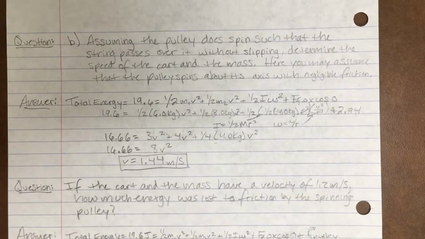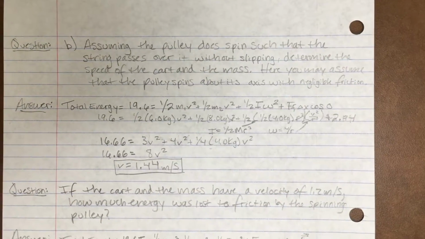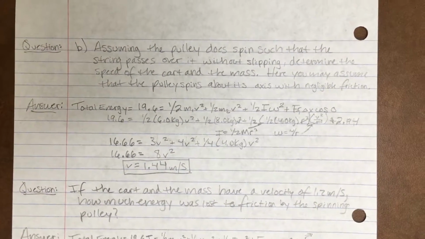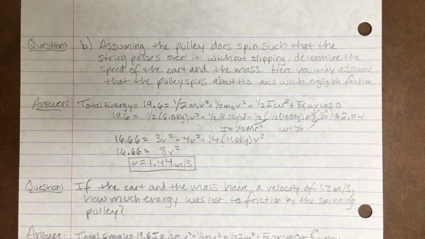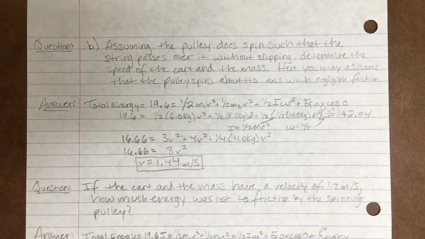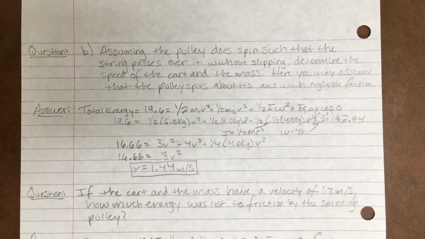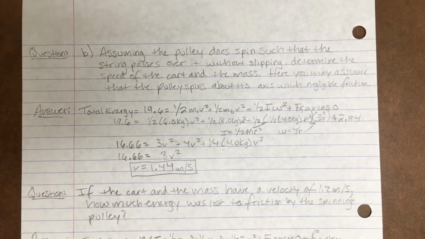Part B reads, assuming the pulley spins such that the string passes over it without slipping, determine the speed of the cart and the mass. Here you may assume that the pulley spins about its axis with negligible friction. In the last problem, the string did pass over the pulley with slipping. However, in this problem it is different because now you have to take into account the rotational kinetic energy that is distributed into the pulley system itself.